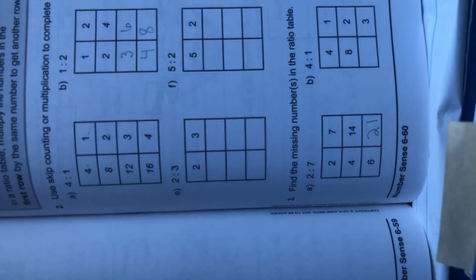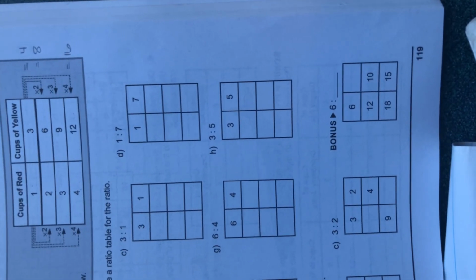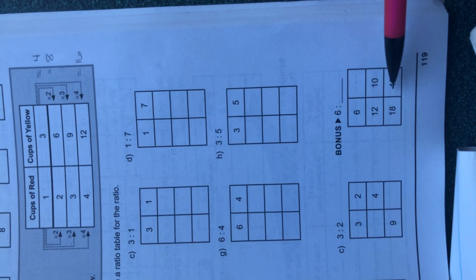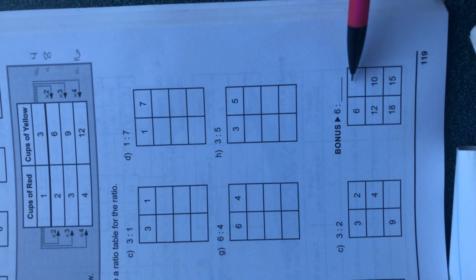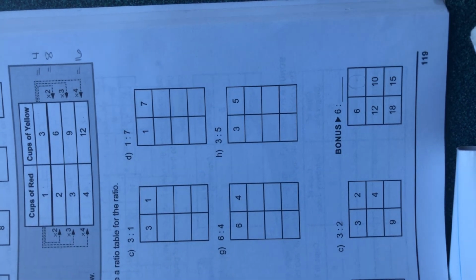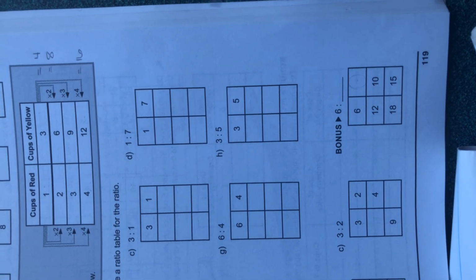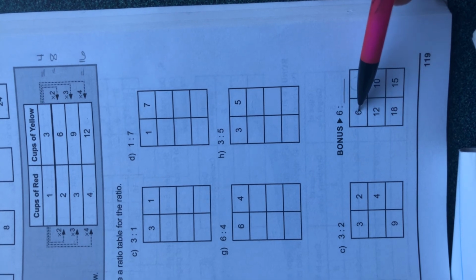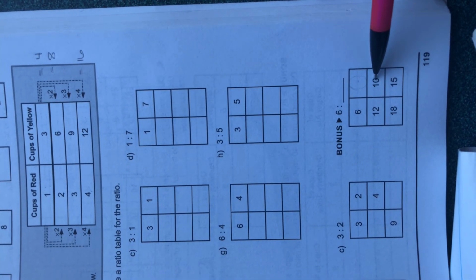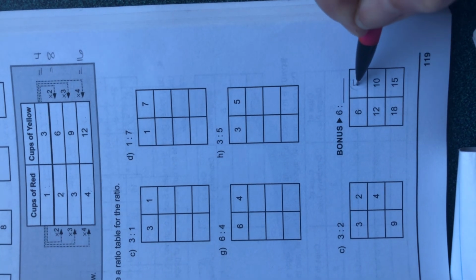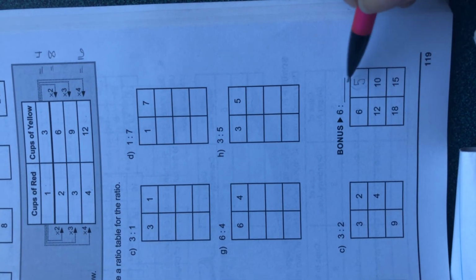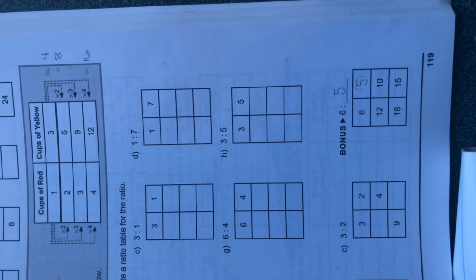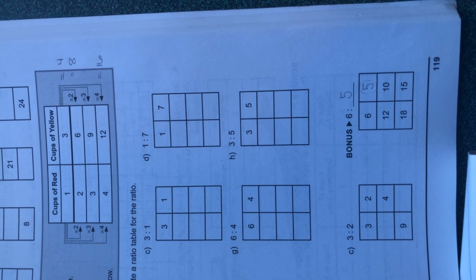Okay, it gets a little bit more complicated as we get on here. The bonus question is asking us to find out what is this original ratio. Based on these ratios here, how could we find out what the missing number is here? So we can look at division perhaps. So 12 divided by 2 gives us 6. And so 10 divided by 2 would give us 5. So the original ratio was a 6 to 5 ratio. So we either use multiplication or division in order to complete the ratio tables.